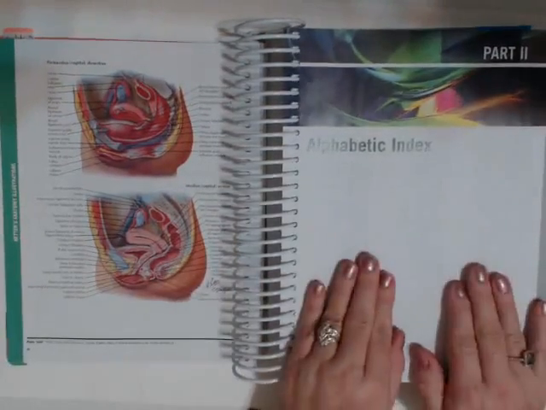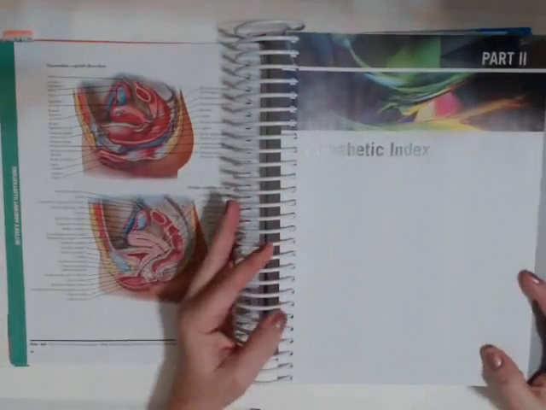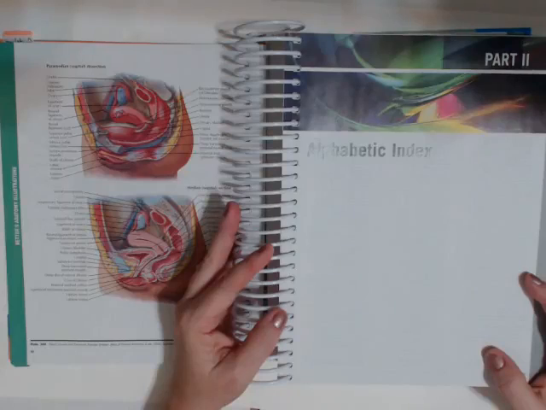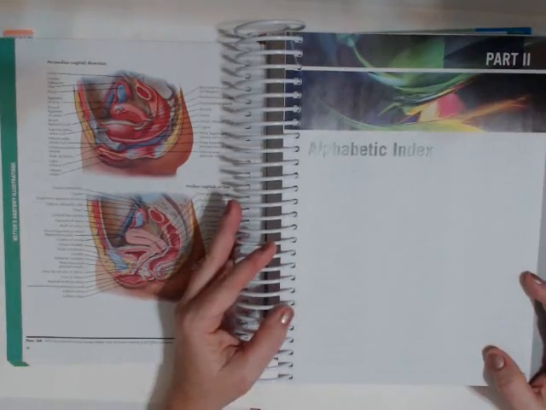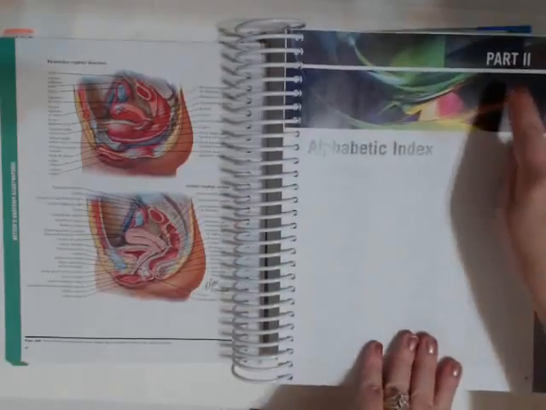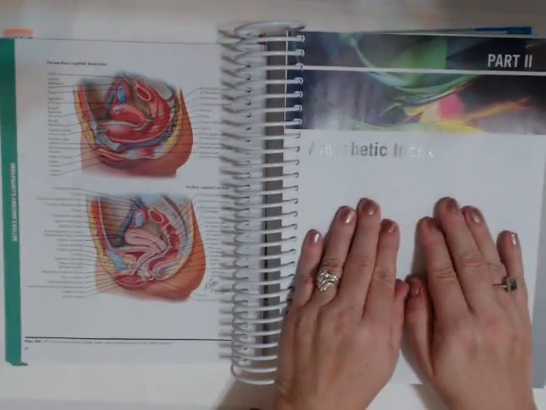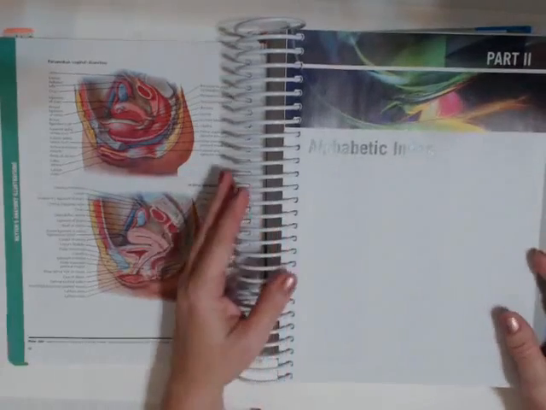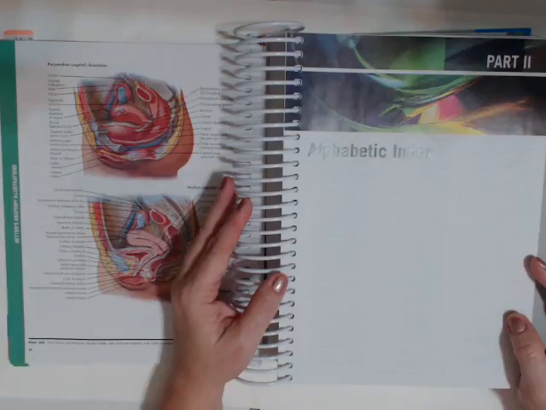Okay, so now we start talking about the rest of the book as a whole. The rest of the book is divided up into two parts. The first part, which actually is part 2, is the alphabetic index. Now, I told you with CPT I wanted you to get familiar enough with the manual that you would not have to go to the index.